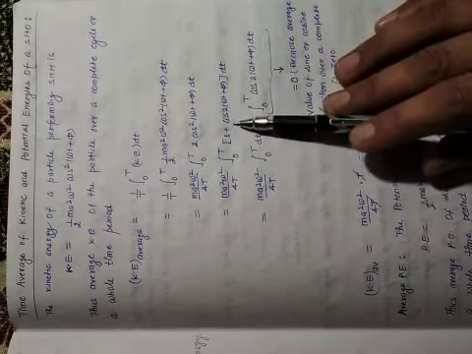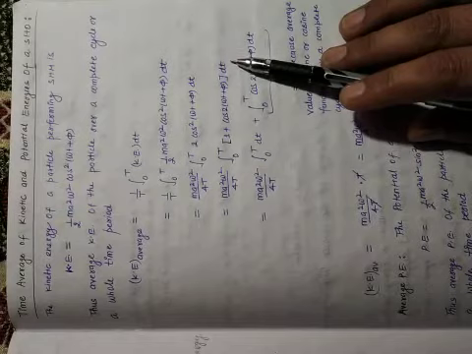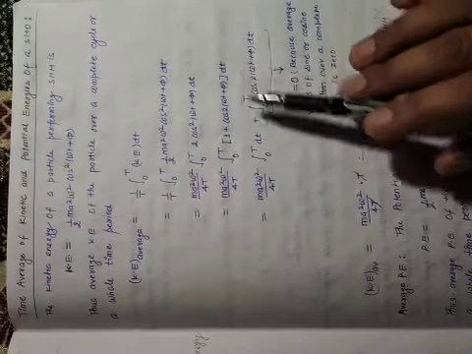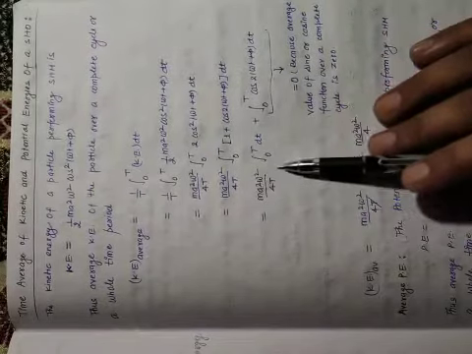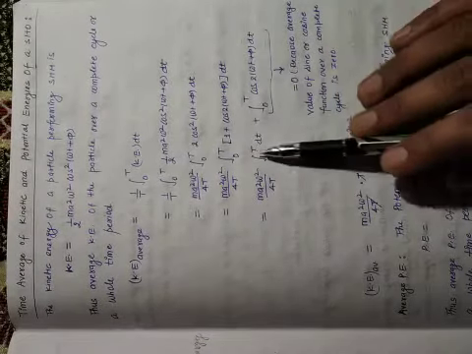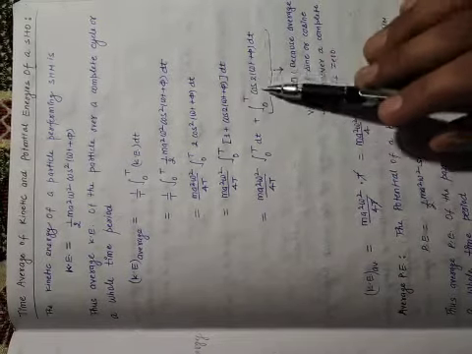That's why it is 1 plus cos 2 (omega t plus phi) into dt. Now writing these two terms as different integrations: this term is the integral 0 to T of dt, plus the integral of cos 2 (omega t plus phi) dt.